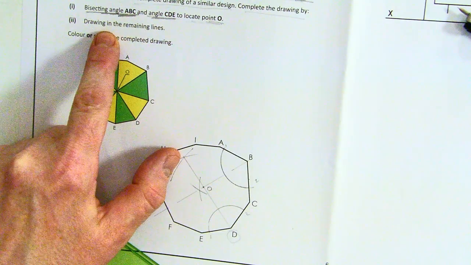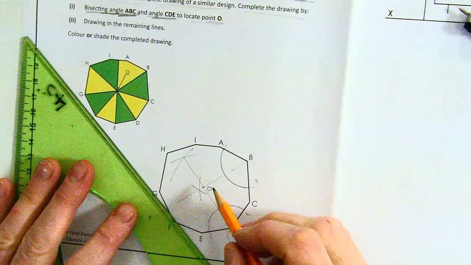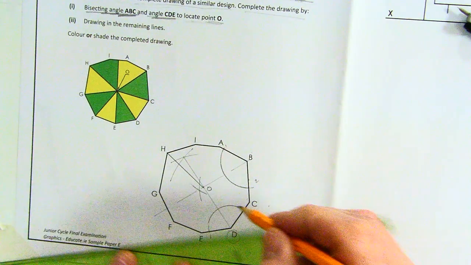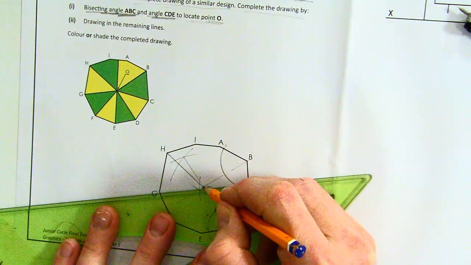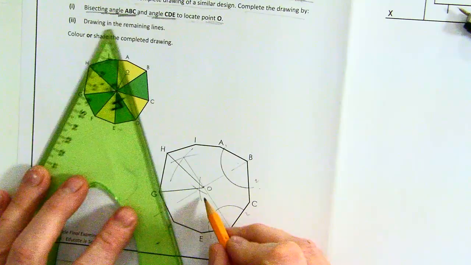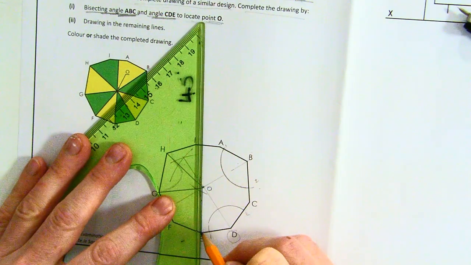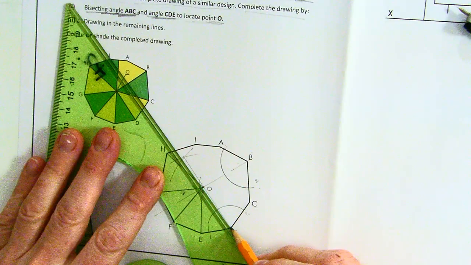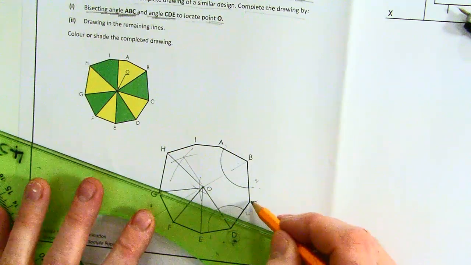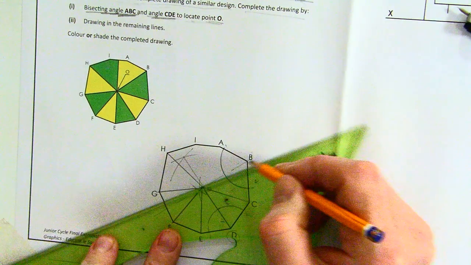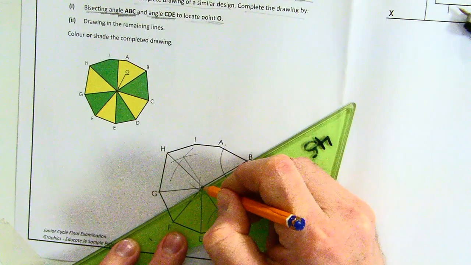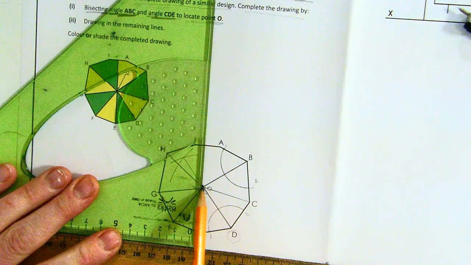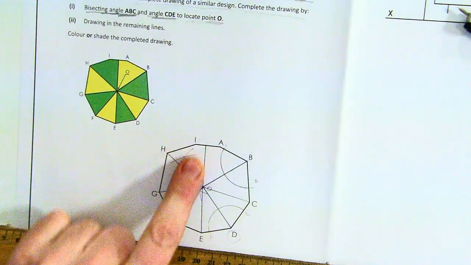Then drawing the remaining lines. So all we have to do then is draw a line from O to H, O to G, O to E, so on around. Now it doesn't say, but that there, I presume, it's just a line straight up there now.